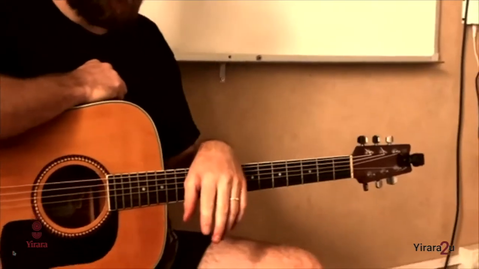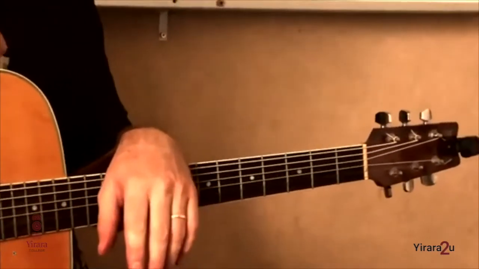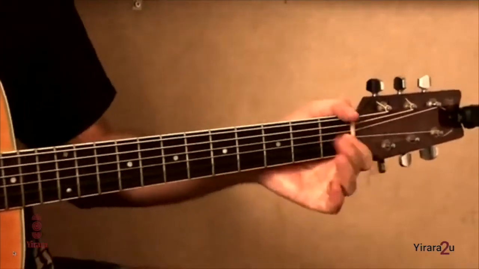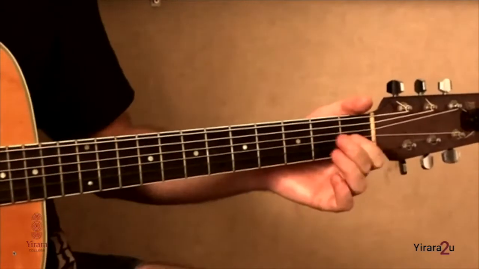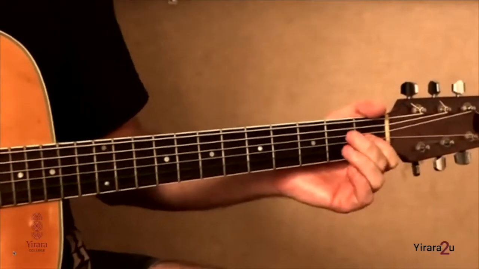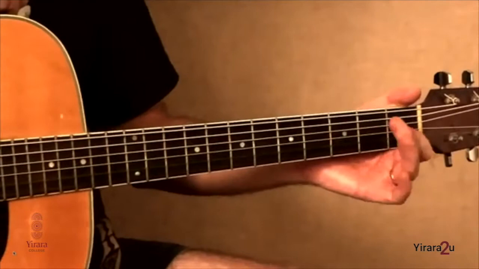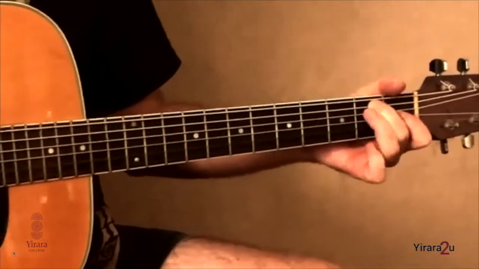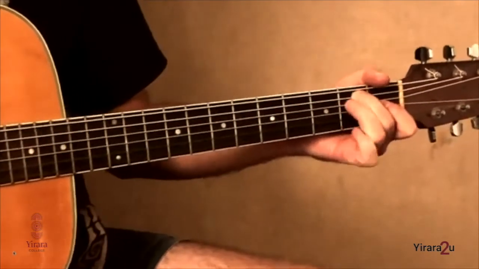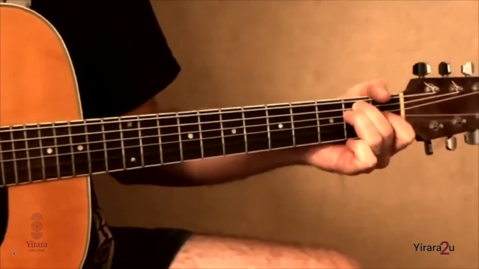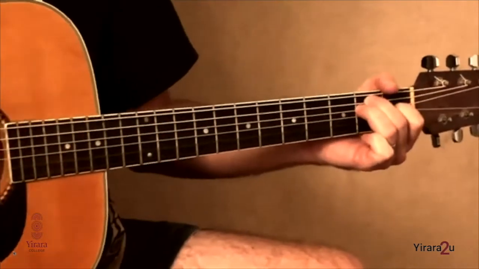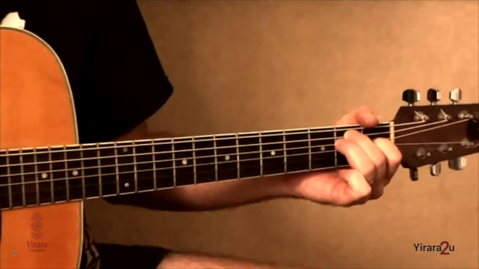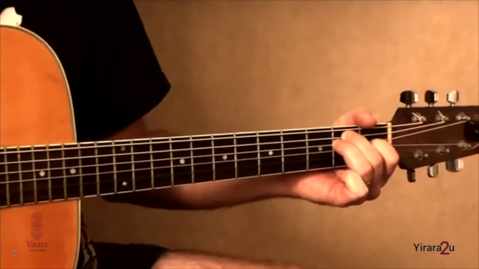Okay, so the first chord we're going to look at is an E major chord. So, you're going to put your index finger on the first fret on the G, and then your middle finger on the second fret on the A, and then your ring finger directly underneath it on the second fret on the D string. And then strum the strings, and there you have it. There's an E major chord. We can move on to another chord.